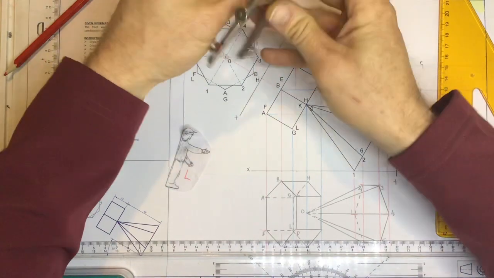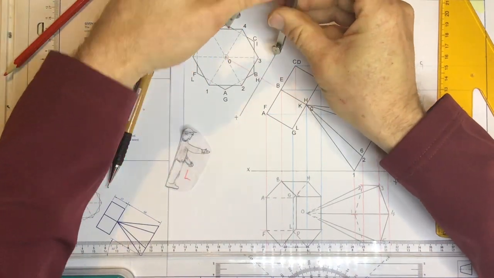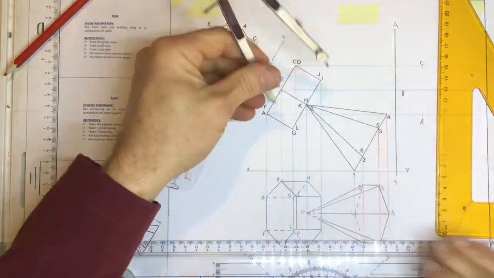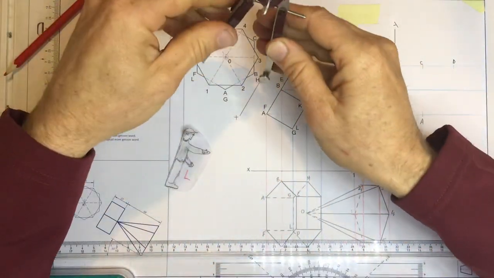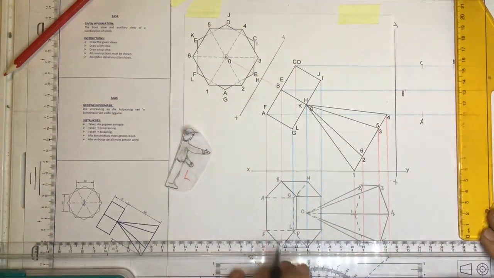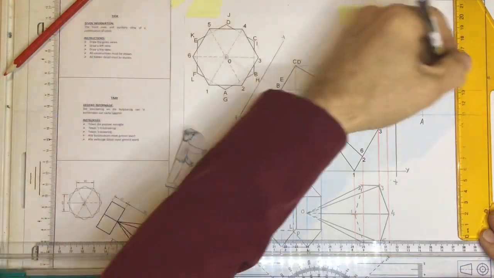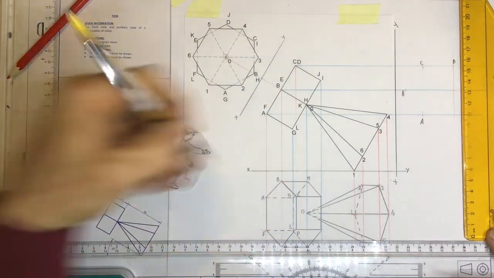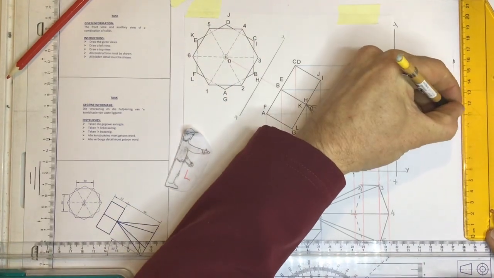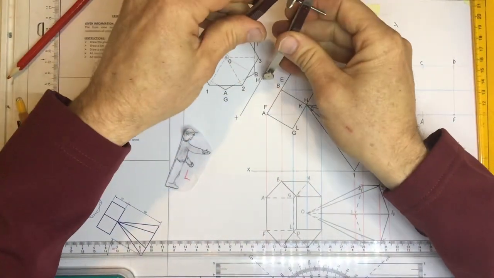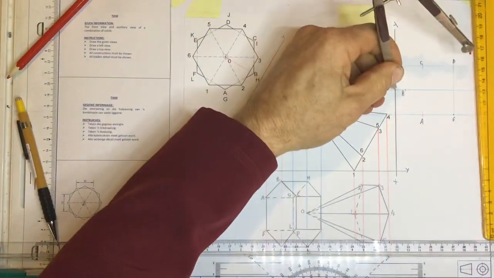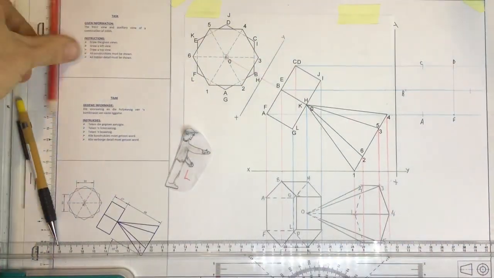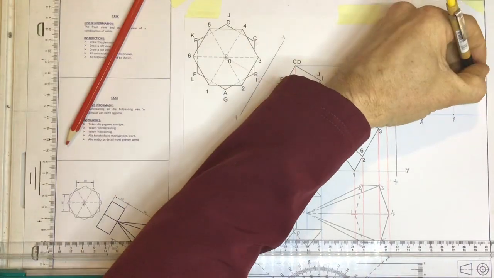Right, D. Let's go and find D. Go to D, take it across, mark it off as D. F is parallel to D, so I can take that down over there, and I can mark that point over there as F. And the last point we need to find on this is E. Take off E. There is E. Take it across, mark it off as E over there. You can see where I'm taking that from, and E.